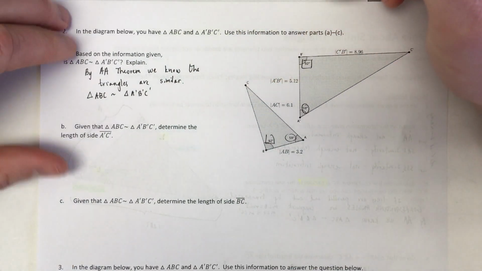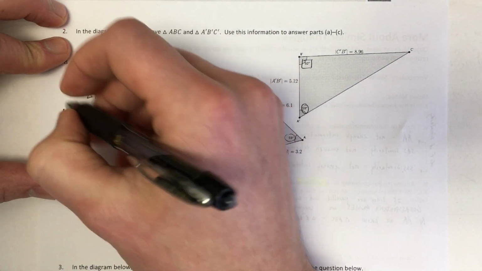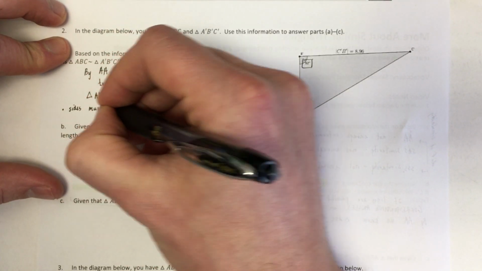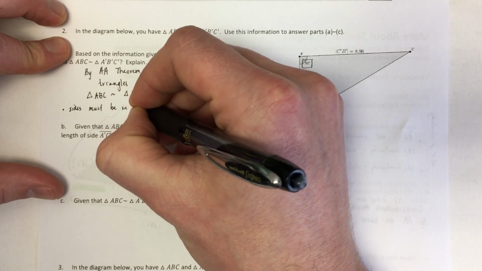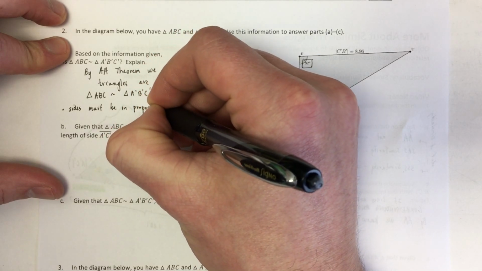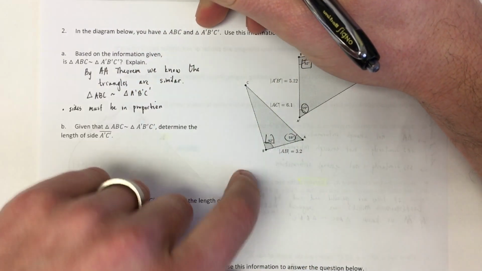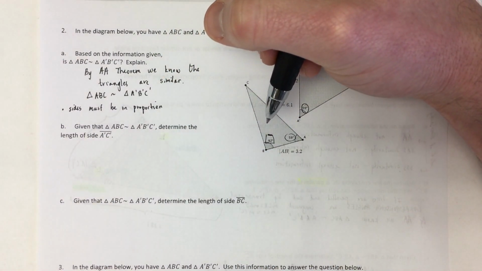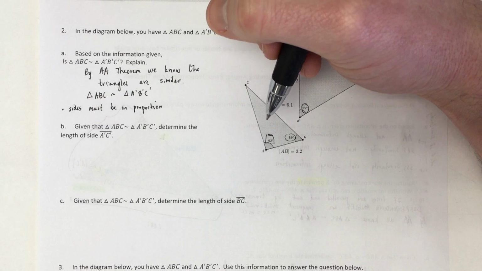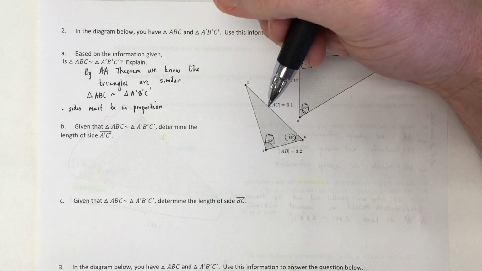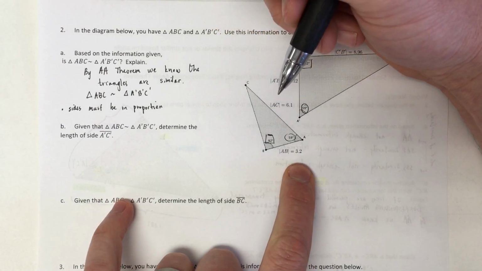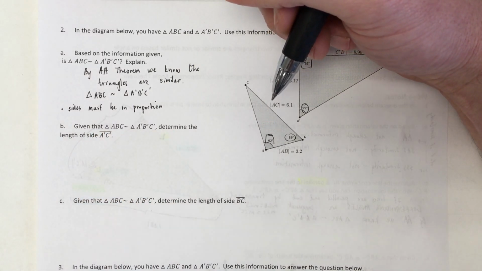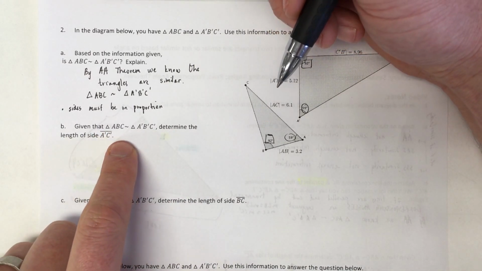What does that do for us? Well, we know that sides must be in proportion. We also know the angles, but that was the detail we used to prove similarity, so we don't have to relist it. But now that I know they're in proportion, it's going to be up to me to make sure I get the right ratios. So given that triangle ABC is similar to A prime, B prime, C prime, determine the length of AC.